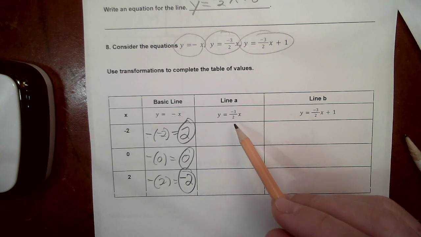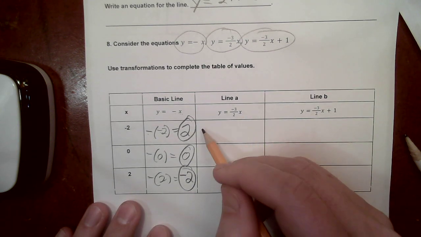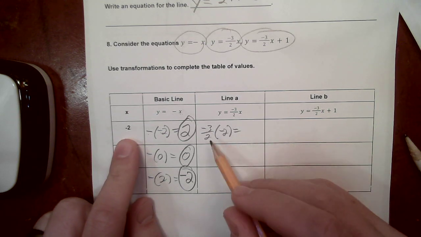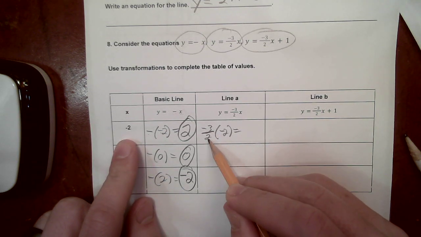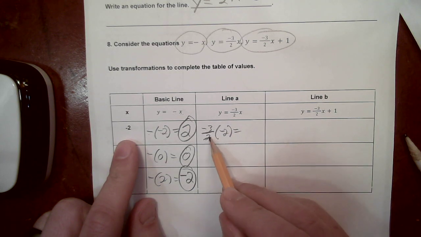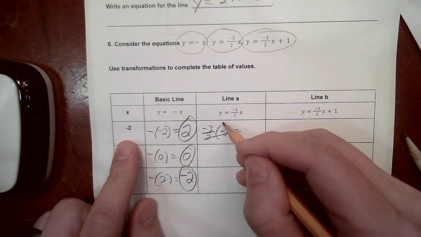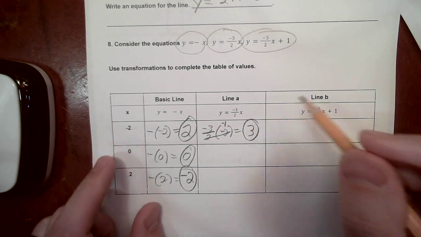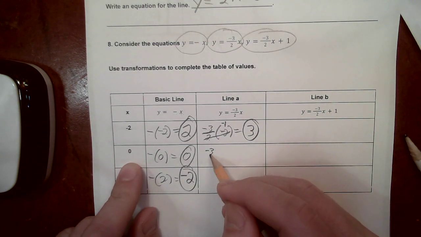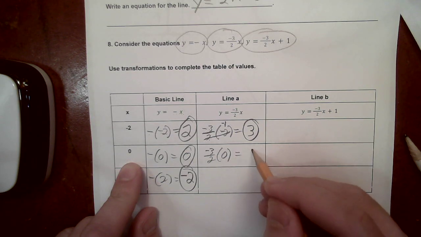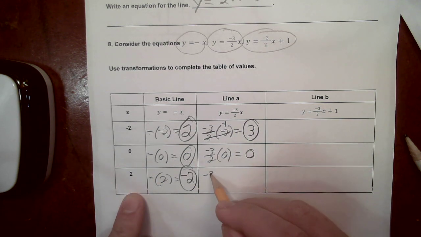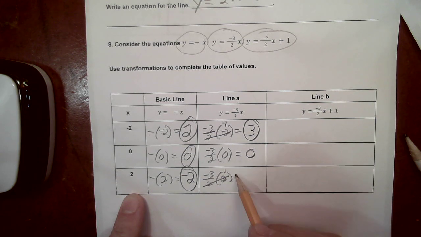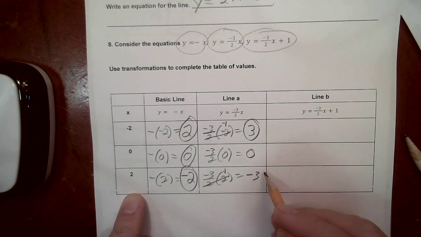Let's do the same for line A. So I have -3/2 times x. X is -2 here. Now here's a trick. This is dividing 2, and this is multiplying 2. So those are inverses, but I still have a negative. So this is like a -1. -3 times -1 is +3. Same thing here. Multiply by 0, we get 0. Same thing here. Divide 2, multiply by 2, that's 1. -3 times 1 is -3.